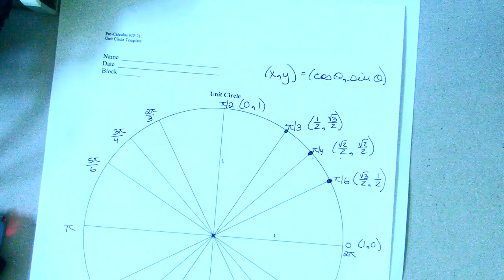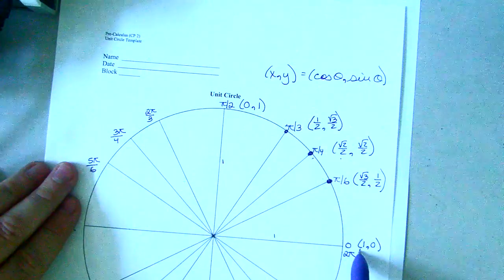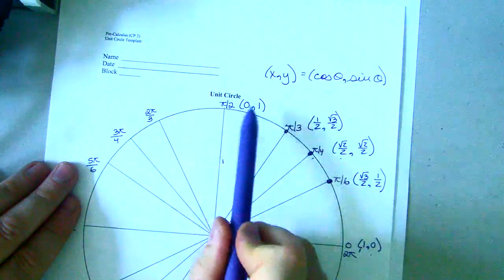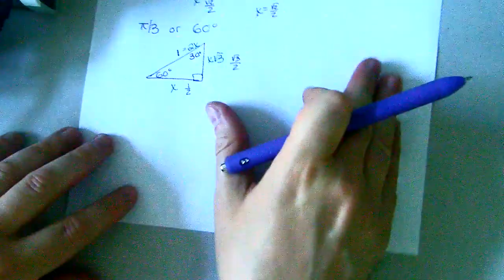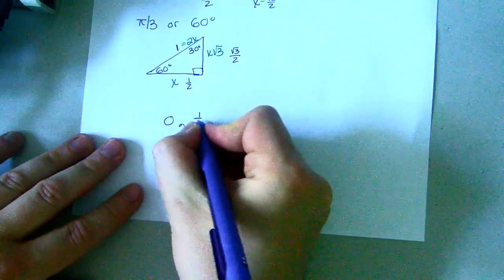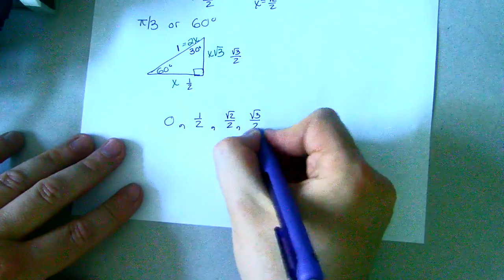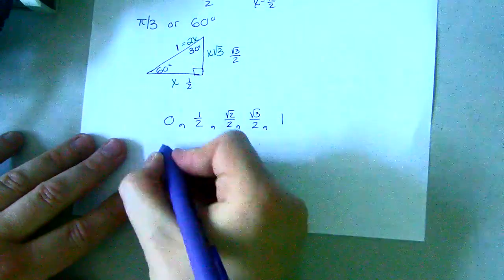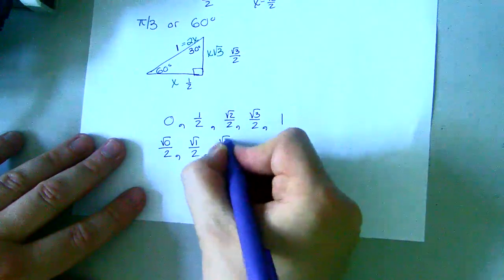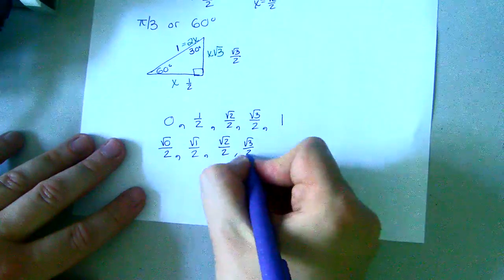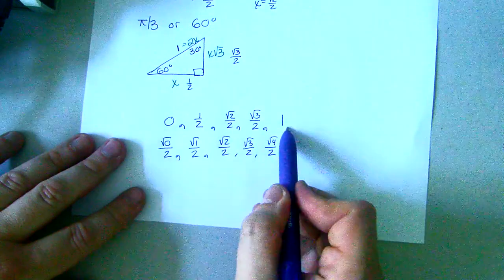Now, there are 1, 2, 3, 4, 5 different options for the cosine, and 1, 2, 3, 4, 5 different options for the sine, the same options over there. You should notice that the only options we have are 0, 1/2, root 2 over 2, root 3 over 2, and 1. Or another way of looking at this is root 0 over 2, root 1 over 2, root 2 over 2, root 3 over 2, and root 4 over 2. 0 is obviously the smallest, 1 is obviously the largest.